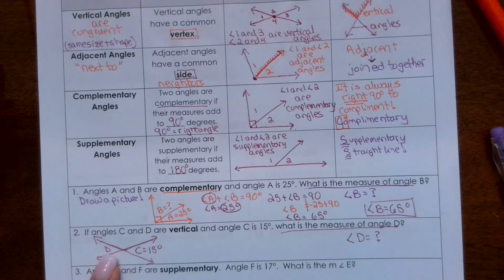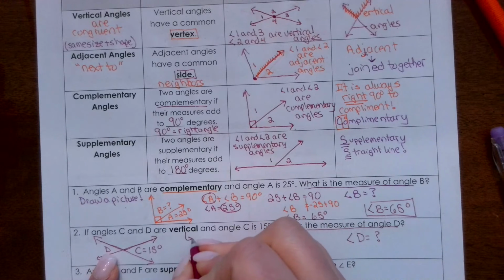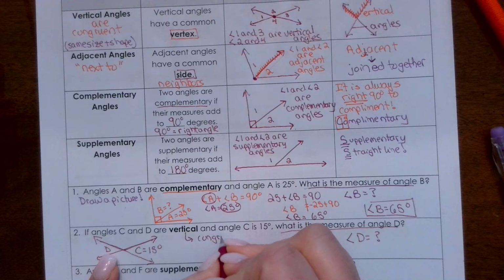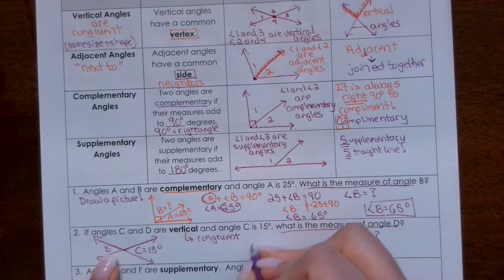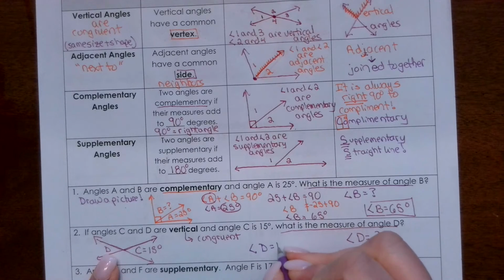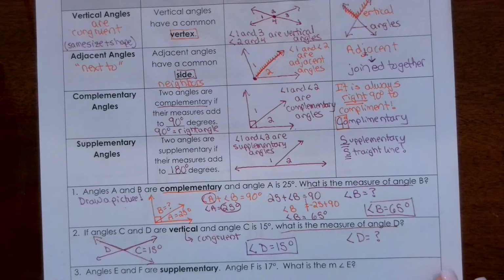Well, what is the measure of angle D? Vertical angles are congruent, and congruent is same size and same shape, so angle D equals 15 degrees too, if they are vertical angles.